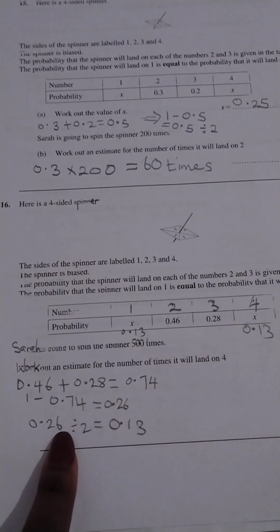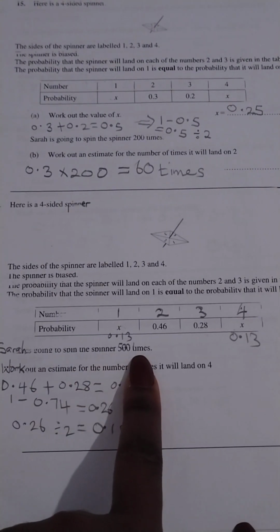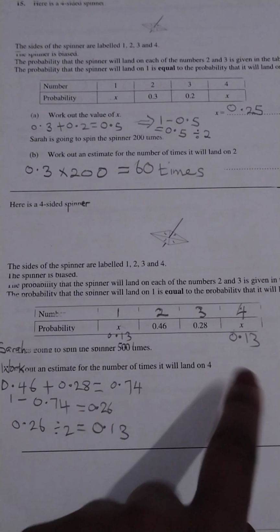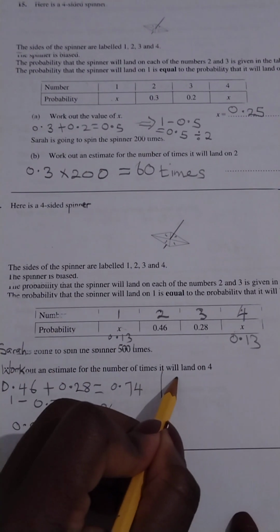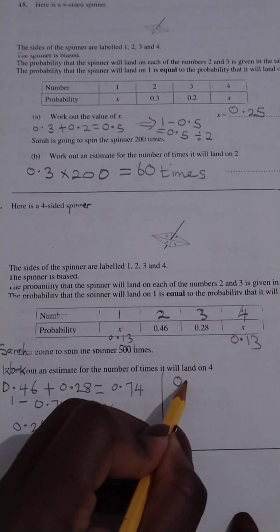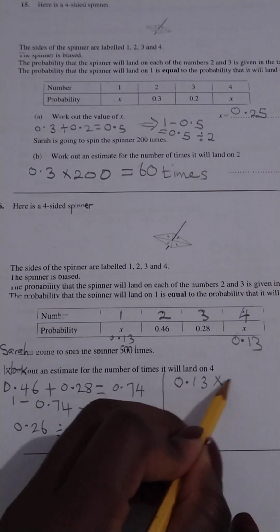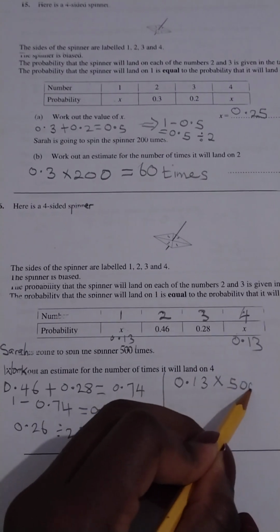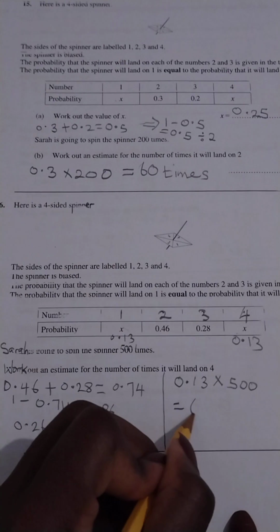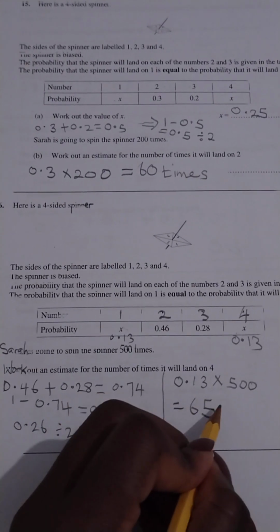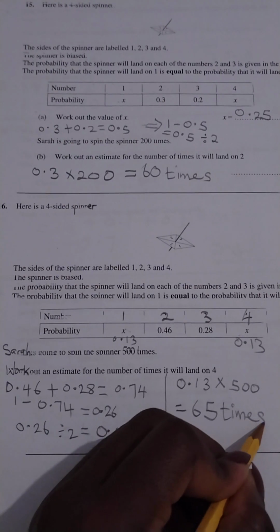Now, if Sarah spun the spinner 500 times, how many times will it land on 4? So probability of it landing on 4 once is 0.13, then 500 times of throwing it will be 65 times. So it will land on 4 65 times.